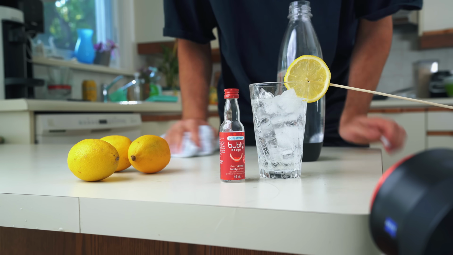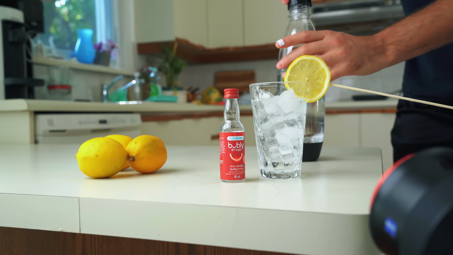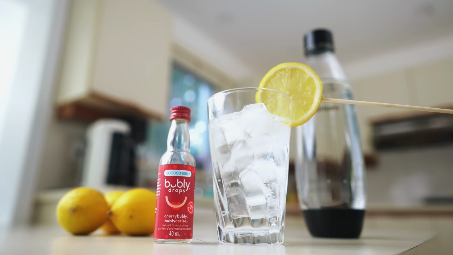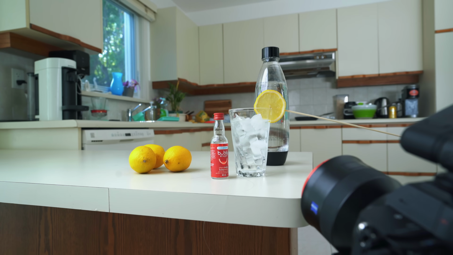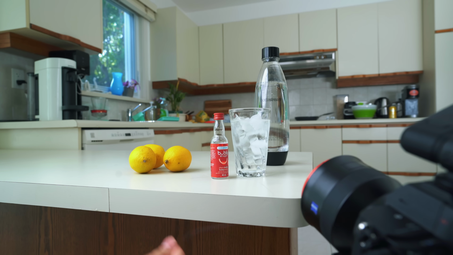Make sure everything else is nice and dry and clean. Almost forgot to put on the lid. And we're just gonna make our final adjustments on our frame, and we are ready to get our shot. And very carefully, I'm just gonna grab the skewer and remove the lemon, and then I'll grab the fishing wire, as you can see here, and just pull the bubbly away.